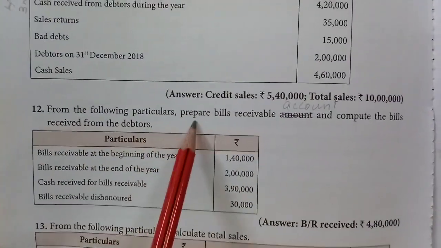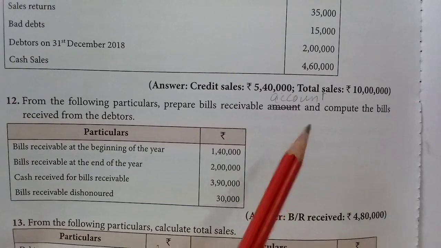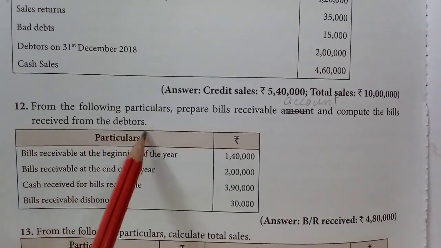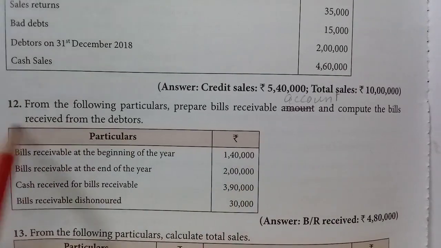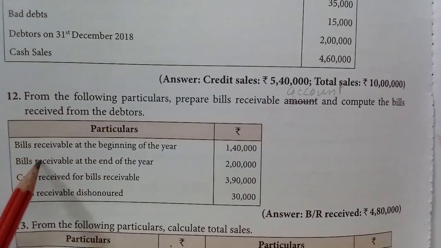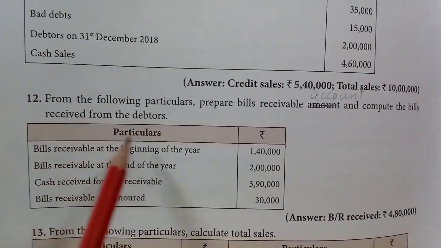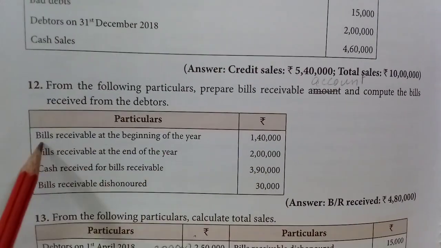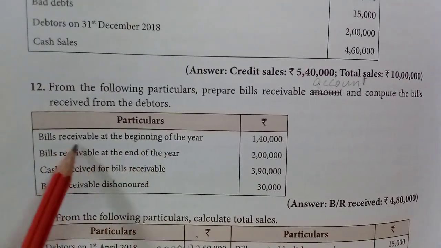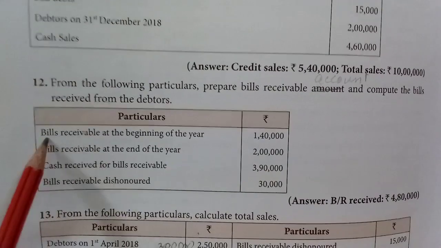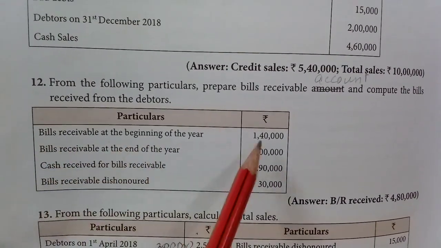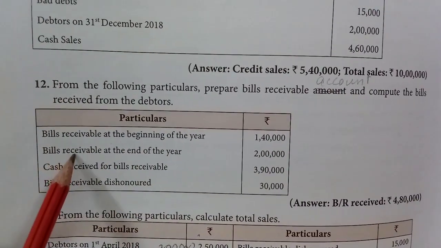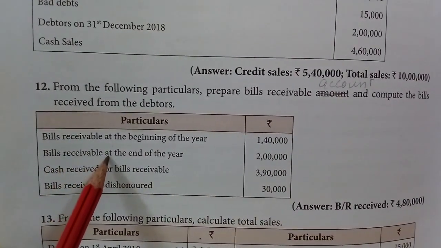Then the next one. From the following particulars, prepare bills receivable account and compute the bills received from the debtors. From that account, we have to calculate the bills received from the debtors. In the same way, write the bills receivable account. Beginning of the year, how will we write? Don't write the same words. You have to write to balance brought down 1,40,000. This last item is credit side, leave that.